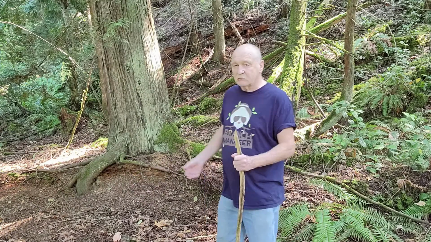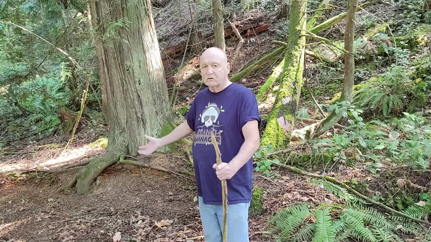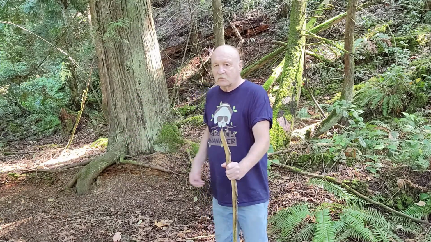All these living organisms work together to keep a thriving system going. By doing that, this system within this forest supports itself.